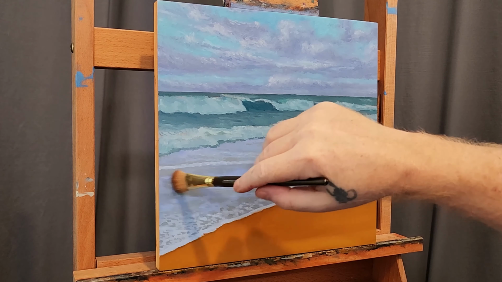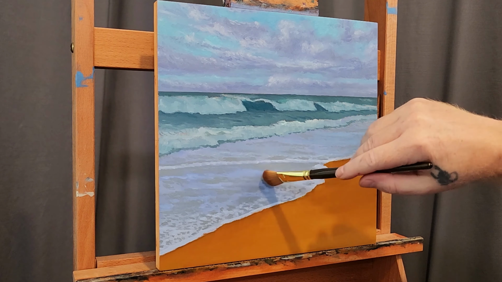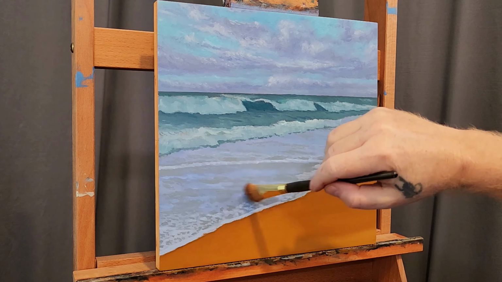A quick blend with a soft brush to knock down those hard edges we've created, and we've had ourselves a nice smooth transition and ready to move on to the next phase.